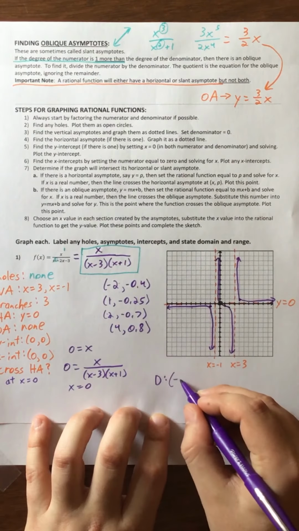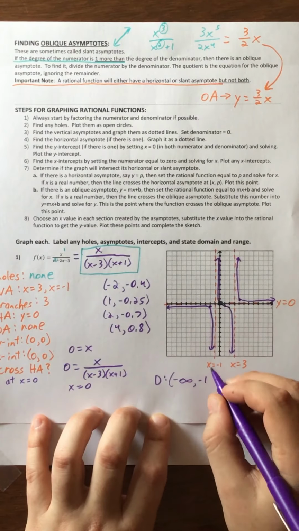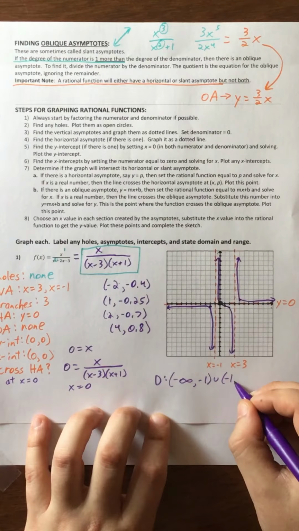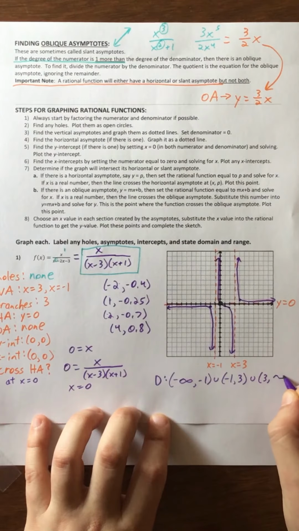Okay, domain, range. Domain's usually pretty straightforward. You just have to take out your vertical asymptotes, and you might have to take out holes if they're in there, so just be careful with that.